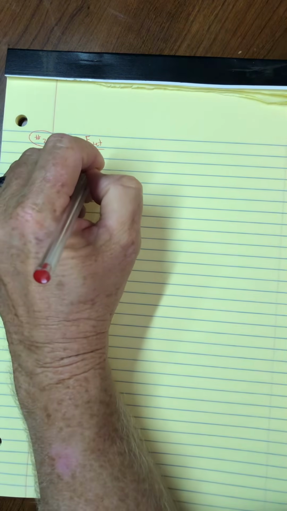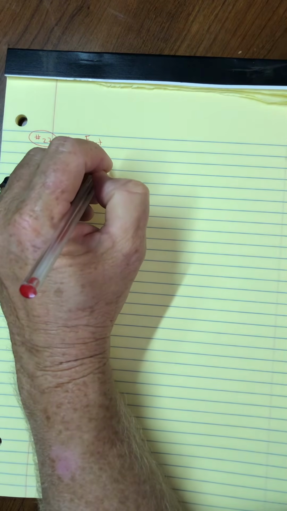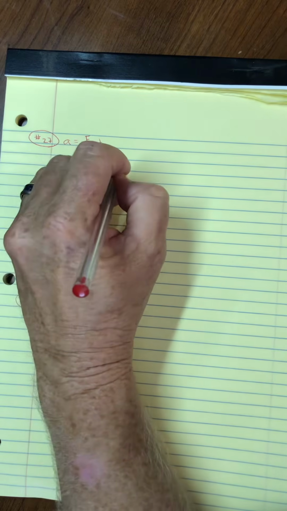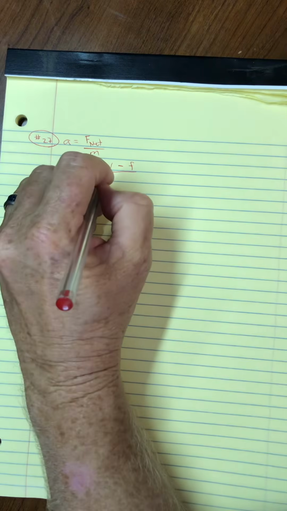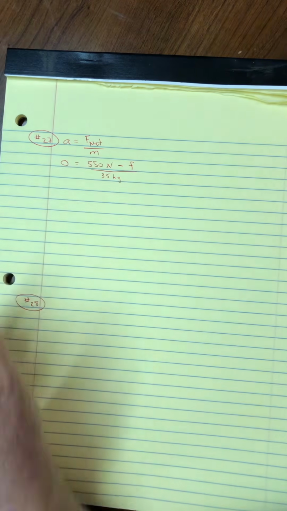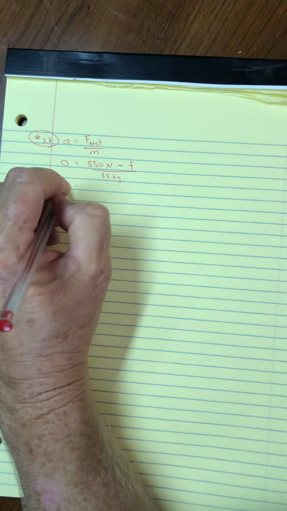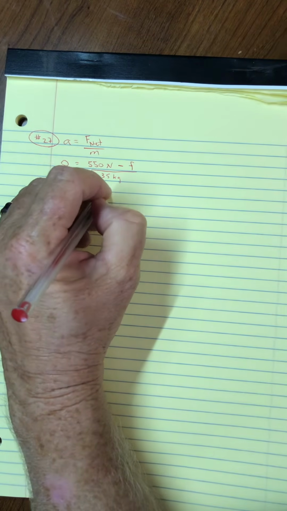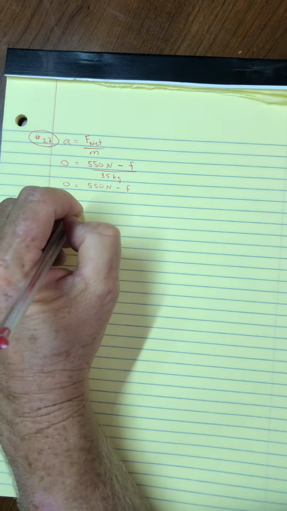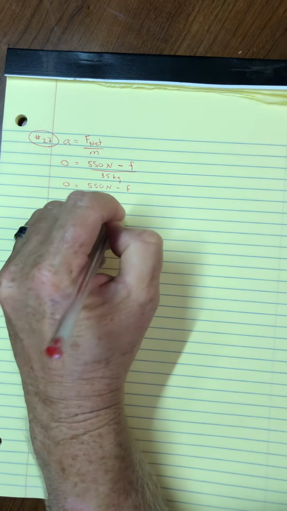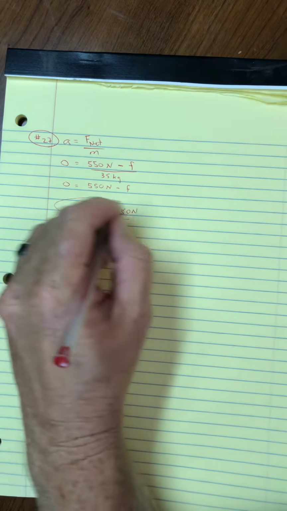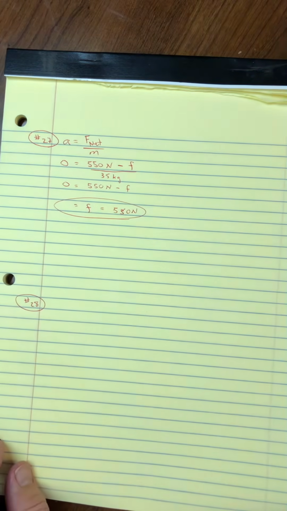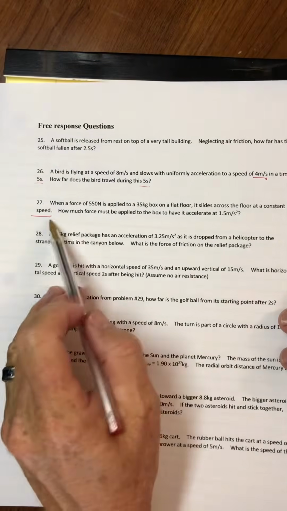And you are applying a 550 newton force. There would be some friction, and we would be dividing it by the 35 kilograms. And what that would say then is that our frictional force is 550 newtons. And so that's what the first sentence actually gives us.